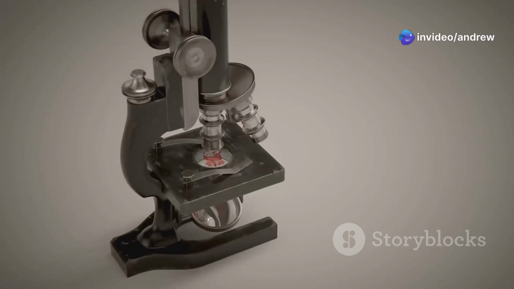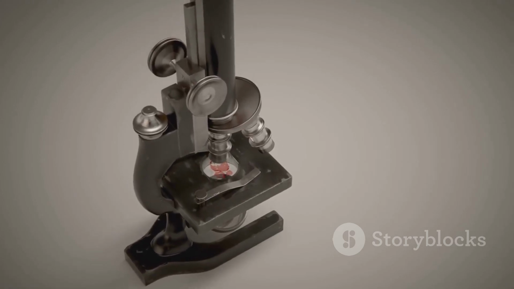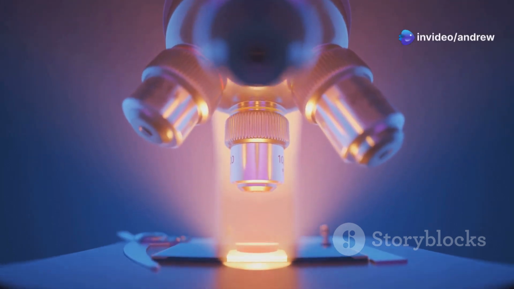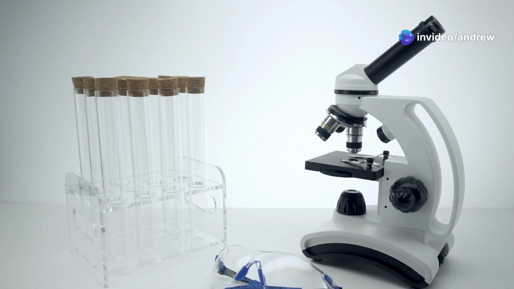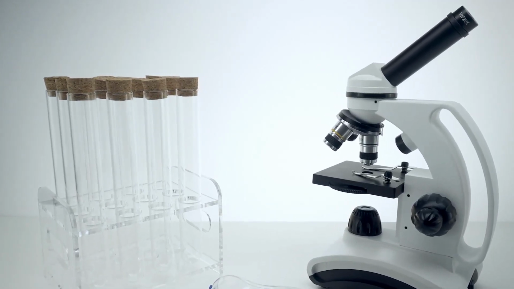In the early 20th century, a new type of microscope was invented, the electron microscope. Electron microscopes use a beam of electrons instead of light to illuminate objects. Because electrons have a much shorter wavelength than light, electron microscopes can achieve much higher magnifications than optical microscopes.